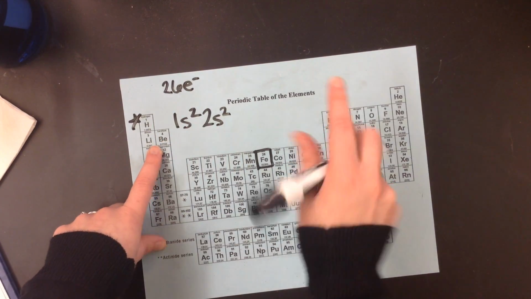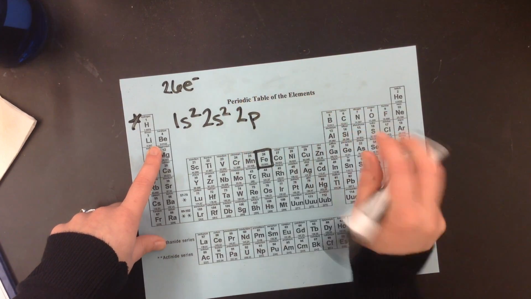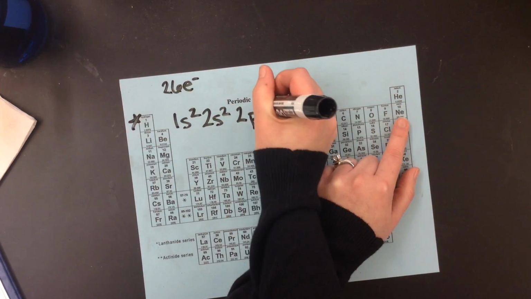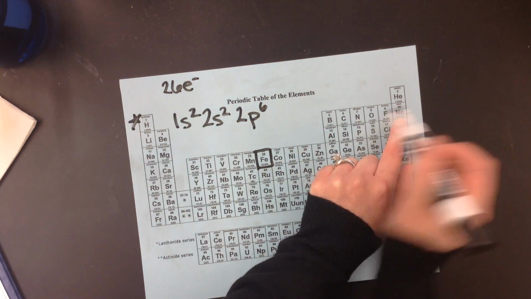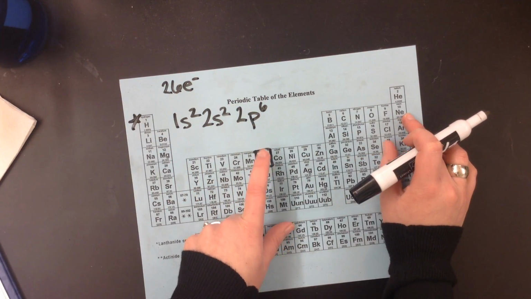I'm going to come all the way over here. This is the second energy level. Over here we're in the P block. And I can fit 1, 2, 3, 4, 5, 6 total there, so I'm going to write a 6. Well, now I've placed 10. I still have 16 more to go. I also haven't hit iron on the periodic table.